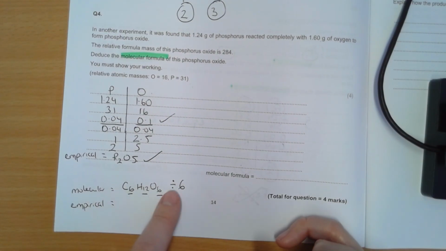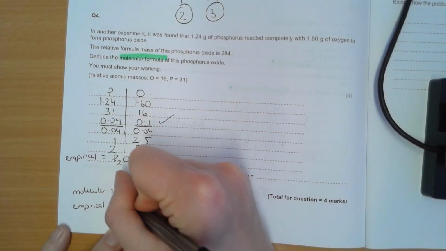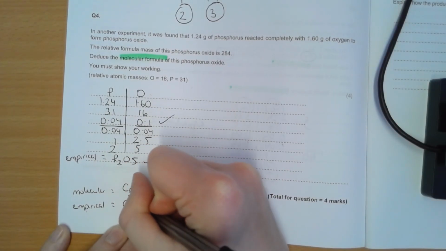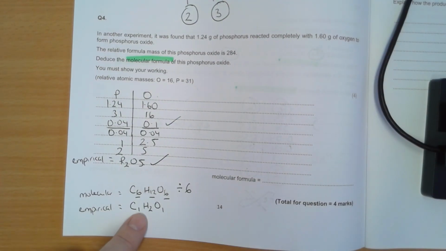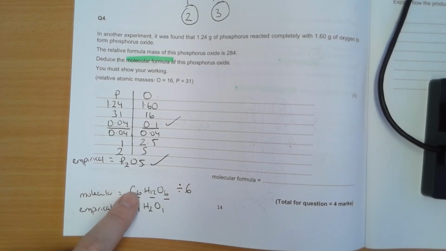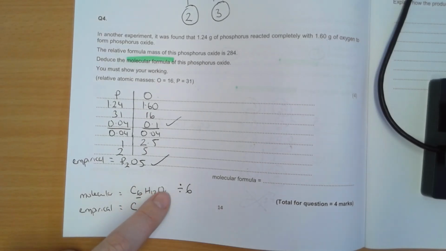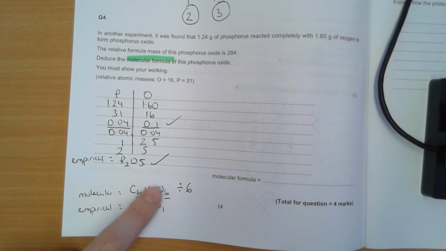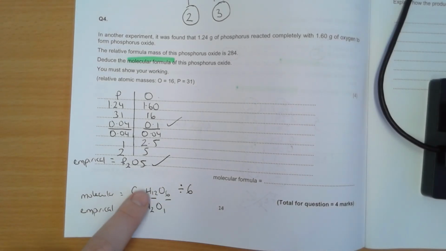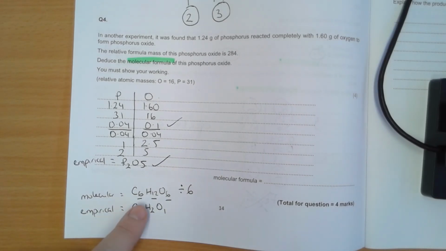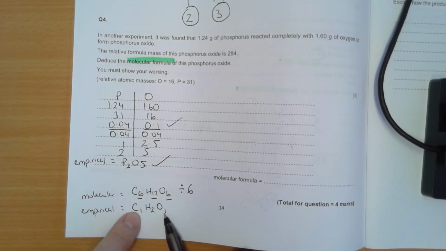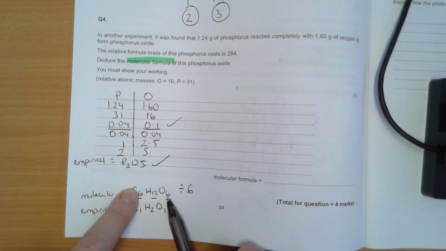So if I divide all of these numbers by 6, I get C1H2O1, and this is now the empirical formula. So molecular showed me the actual number of atoms in glucose. Empirical, I just simplified the ratio and got CH2O. It still shows me that I've got the same number of carbon and oxygens, and I've got twice the number of hydrogens, which is what I've got in the real thing.